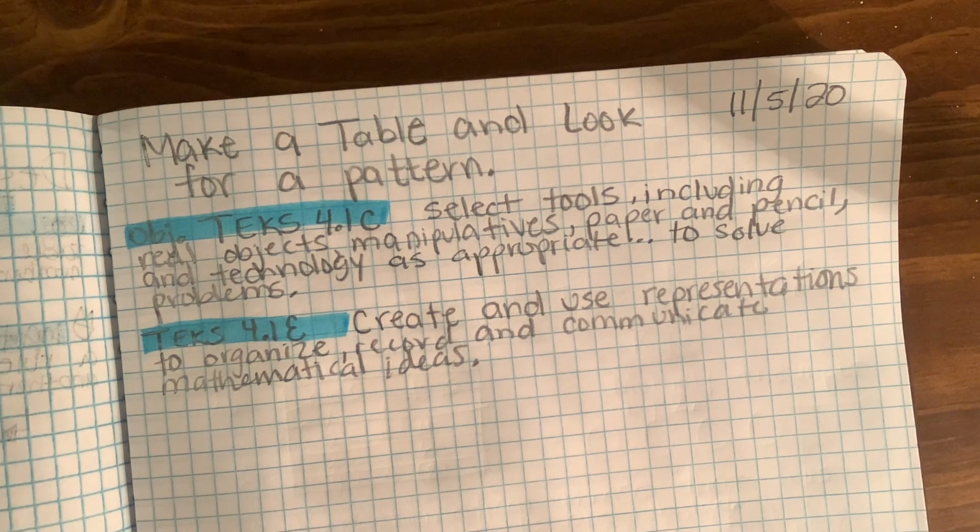Our first objective, TEKS 4.1c, calls: Select tools, including real objects, manipulatives, paper and pencil, and technology as appropriate to solve problems. What is this TEK telling me, guys? What are we going to do while using this TEK? Well, if you said we're going to be using different types of tools to solve a problem or anything around that area, you were right.